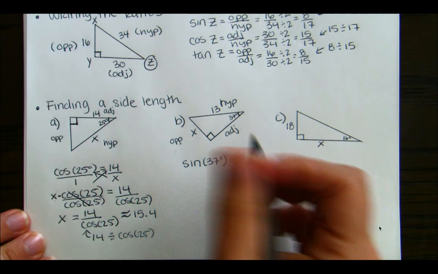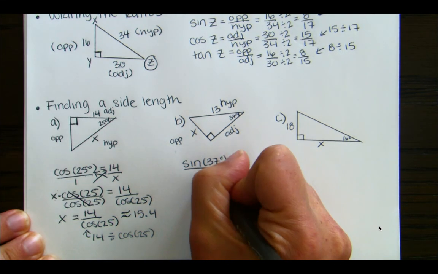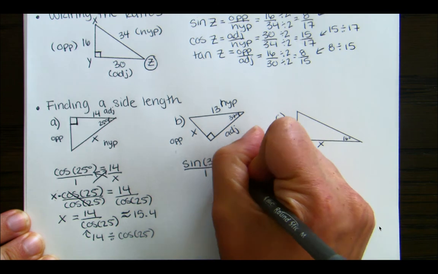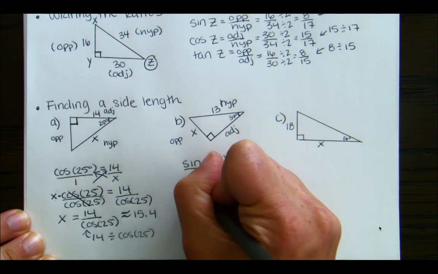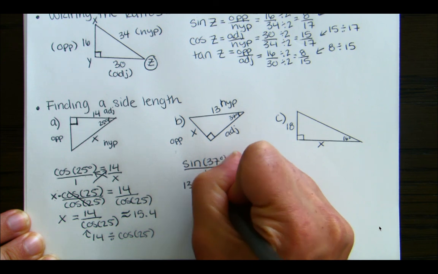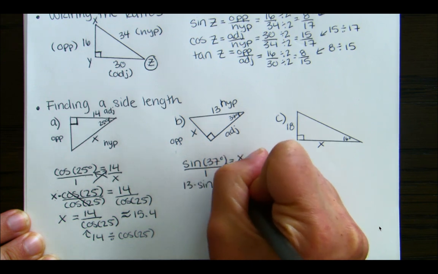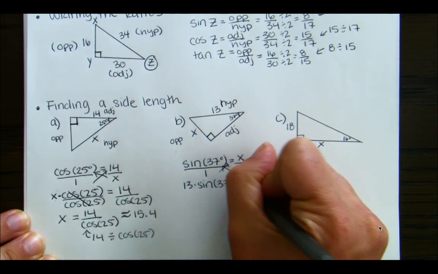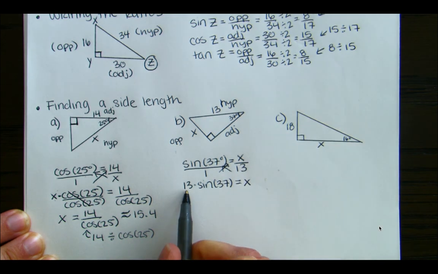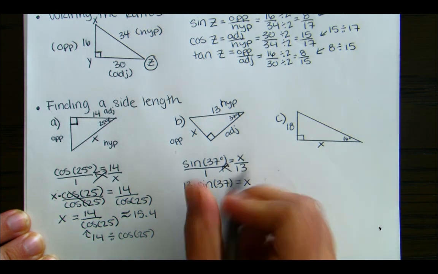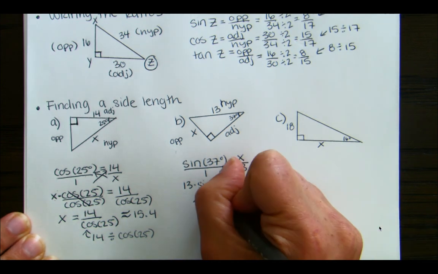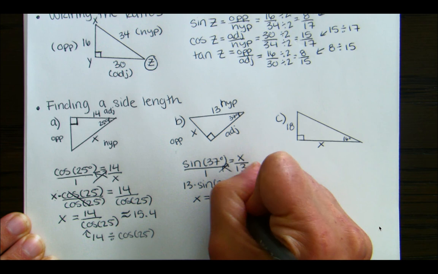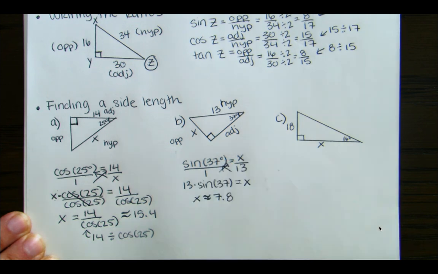So from here, again, I'm going to put this over 1. I'm going to cross multiply, and I get 13 times sine of 37 equals x. So in the calculator, I'm literally going to do 13 times sine 37. And when I get that, our answer ends up being about 7.8. So if it's rounded, 7.8.